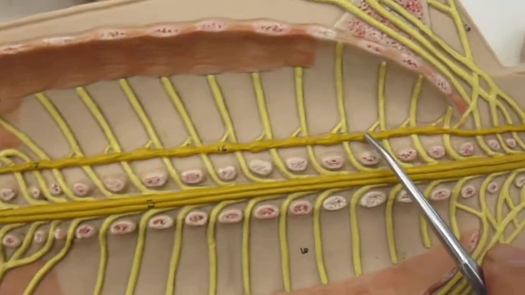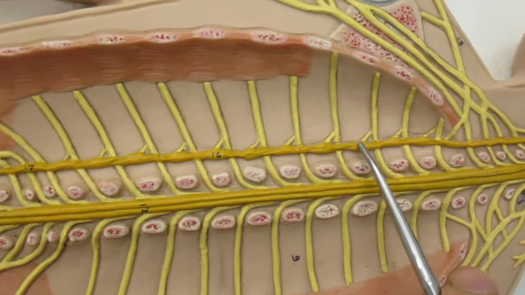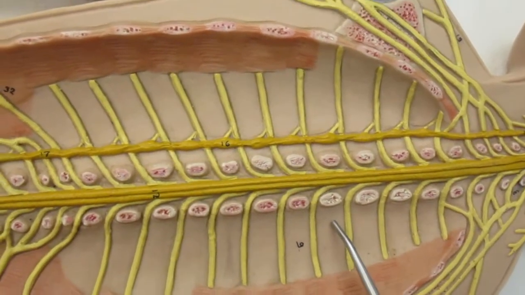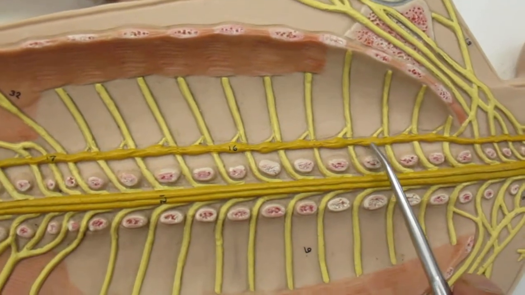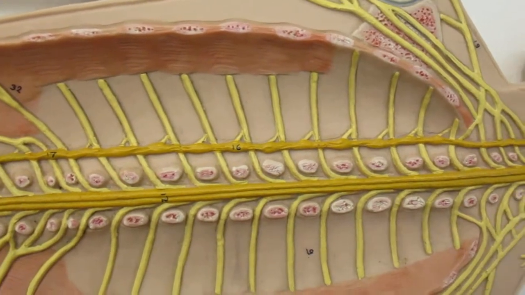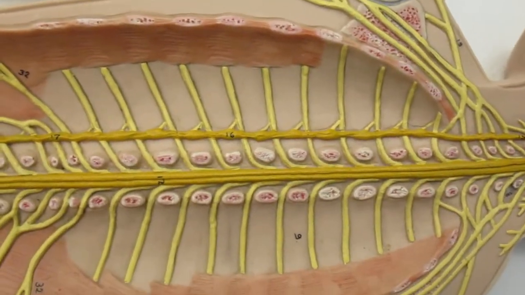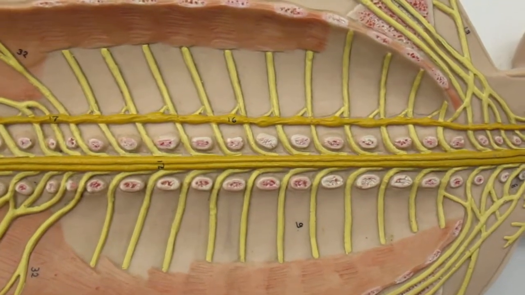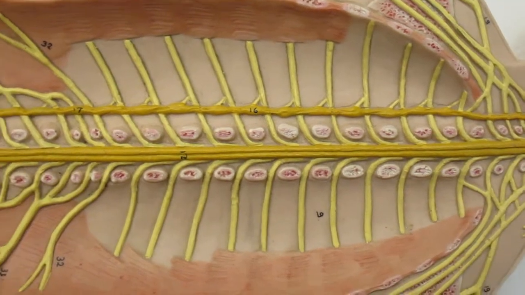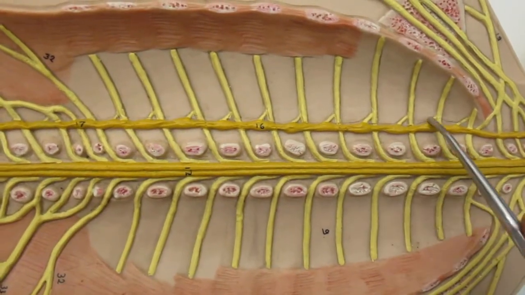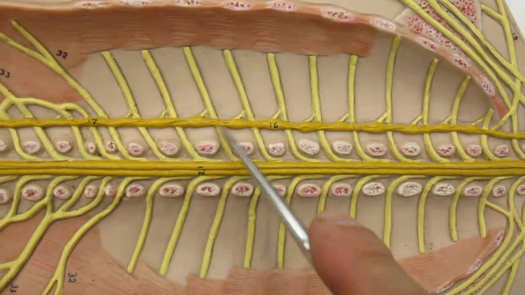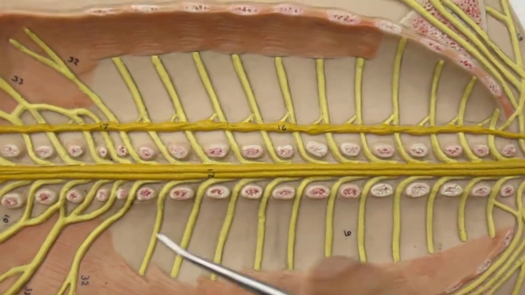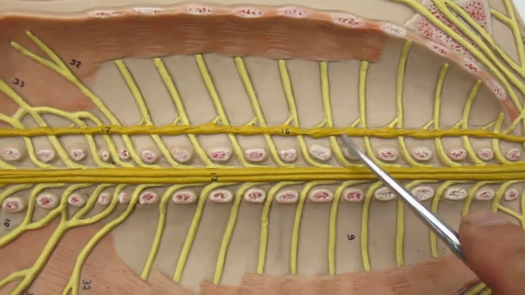This structure right here is called the sympathetic trunk, and there's one on this side as well, but it's not shown on this model. So this would be the sympathetic trunk, and this is associated with the sympathetic nervous system of your autonomic nervous system. It's going to be parallel to the spinal cord on either side. It's shown right here.